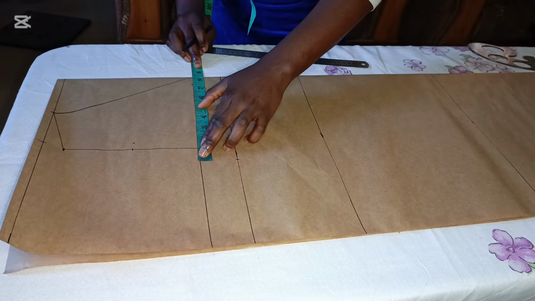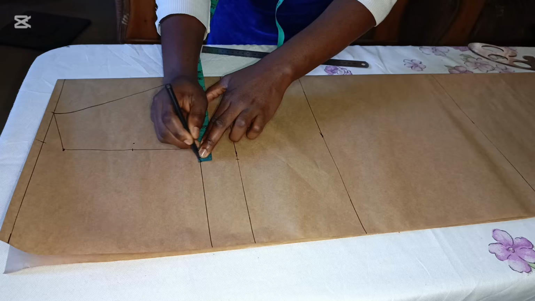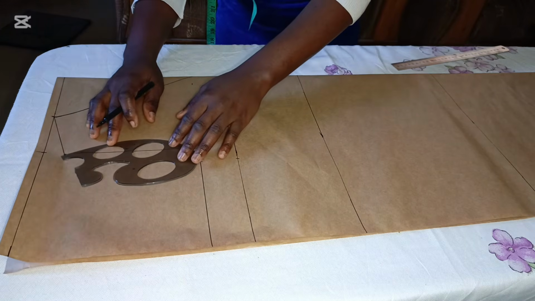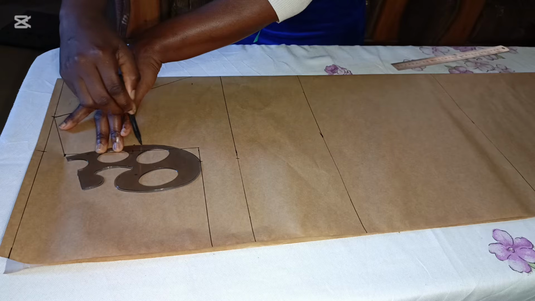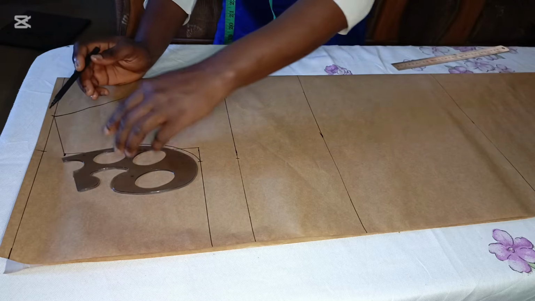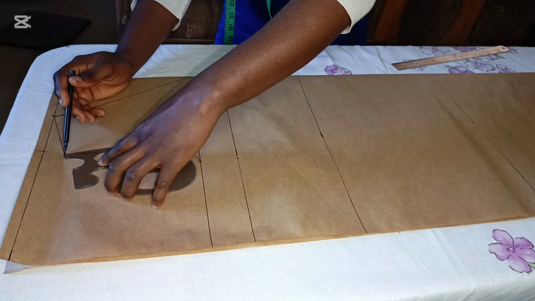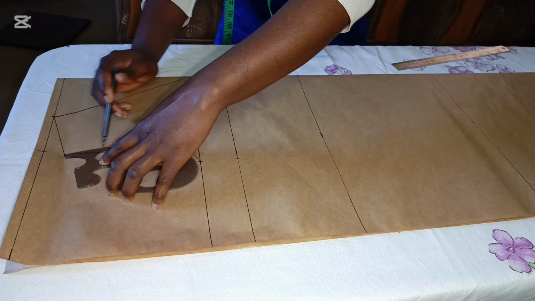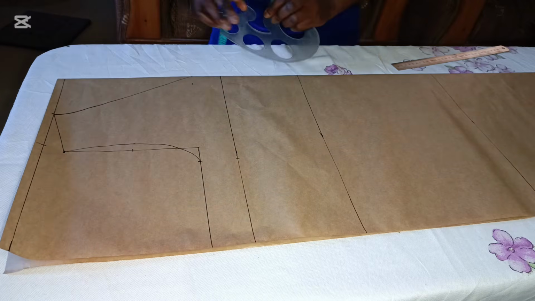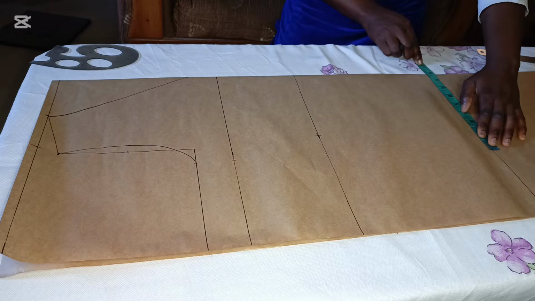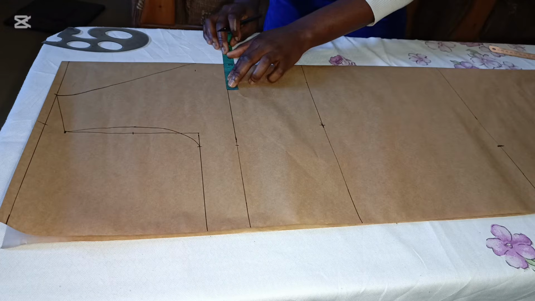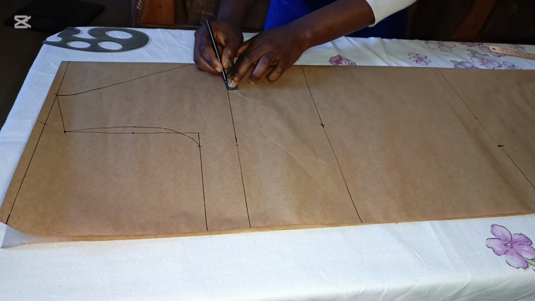Okay, so then I'm going to mark my body measurement right now. My body measurement is divided by 4. Yes, so I'm using 33 inches as my bust line measurement, and then I divided it by 4. So that's what I've marked there. And I'm also going to draw my armhole curve at this point. So I'm taking all the measurements. I want you to pay attention to that armhole curve we drew.